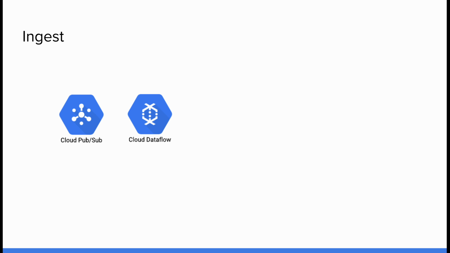analysis. For IoT use cases, we have Cloud IoT Core, which is specialized for ingesting data from IoT devices like sensors or connected devices. This allows organizations to collect telemetry data from the edge and process it centrally.